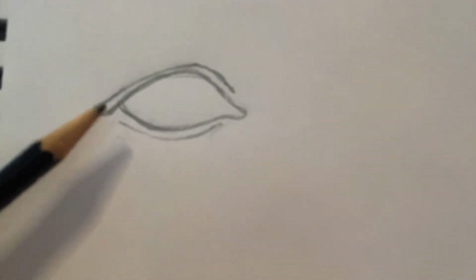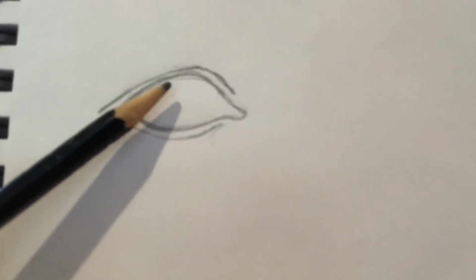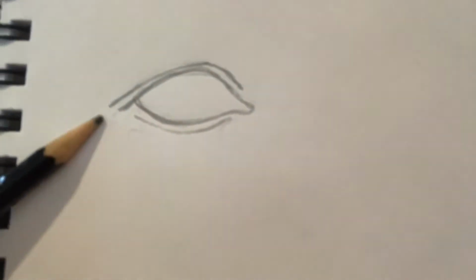When I look closely at mine, the eyelid fold gets a little closer in spots and a little farther away in spots. So you want to make sure to include that eyelid fold.